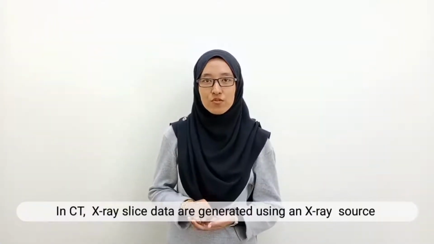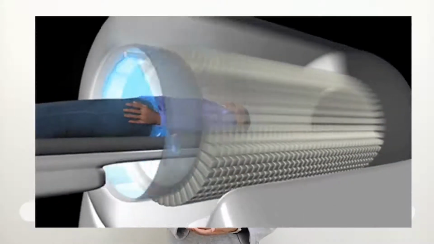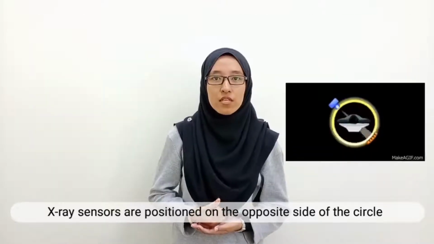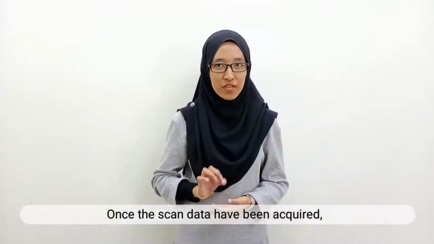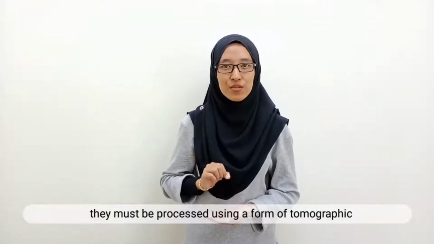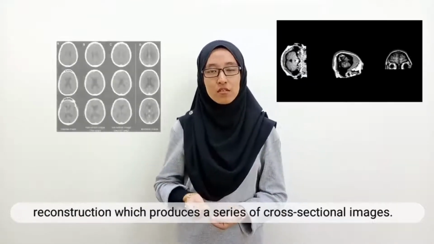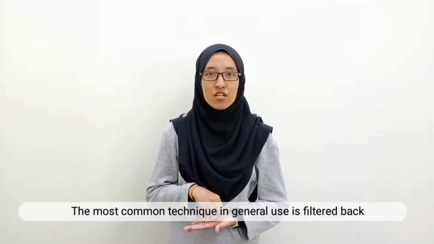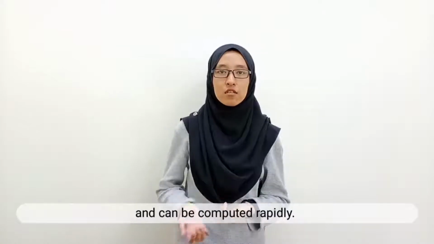In CT, X-ray slice data are generated using an X-ray source that rotates around the object. X-ray sensors are positioned on the opposite side of the circle from the X-ray source. Once the scan data have been acquired, they must be processed using a form of tomographic reconstruction, which produces a series of cross-sectional images. The most common technique in general use is filtered back projection, which is straightforward to implement and can be computed rapidly.